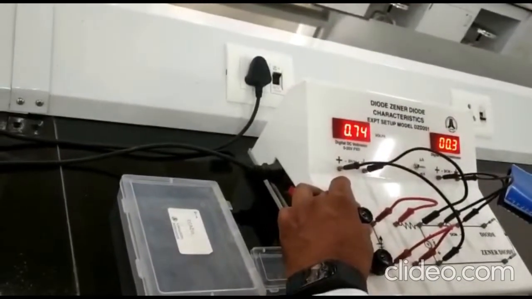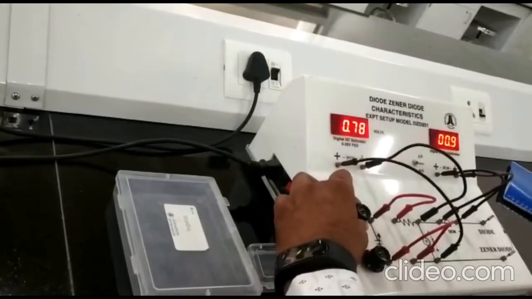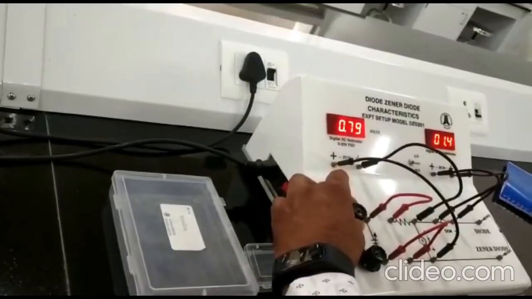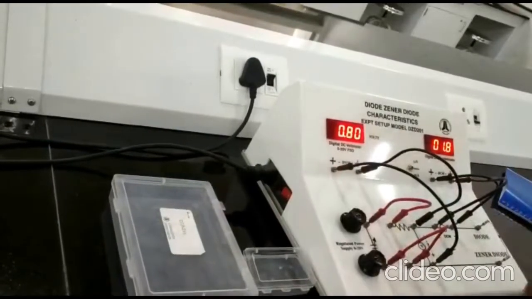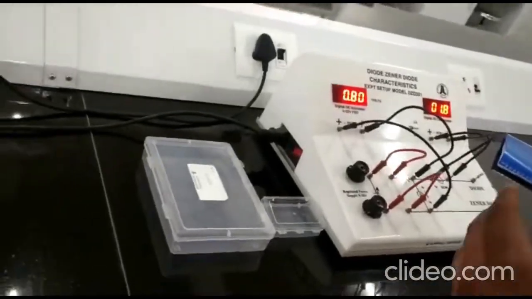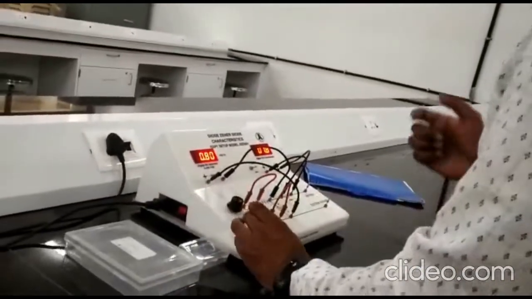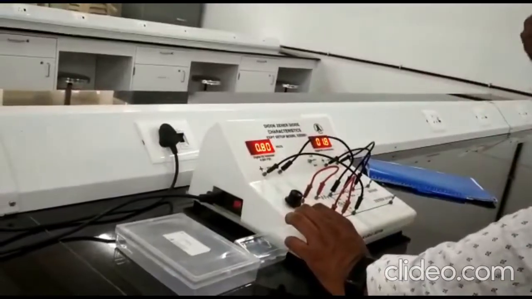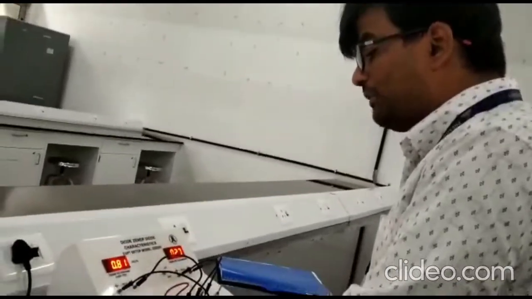When you increase to 0.8, the corresponding current value shows as 1.8. So we have to record the value. When it starts increasing from 0.8, you can slowly increase the value. Up to 0.8, you can increase the voltage value in steps of 0.1 volts. After 0.8, you can increase the value slowly.